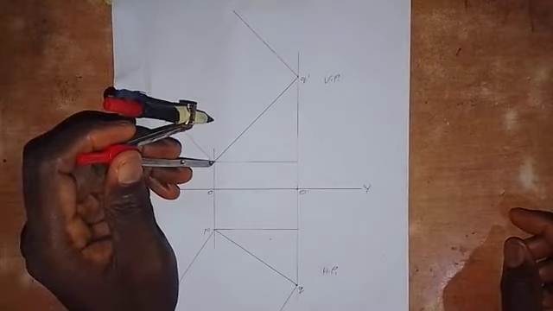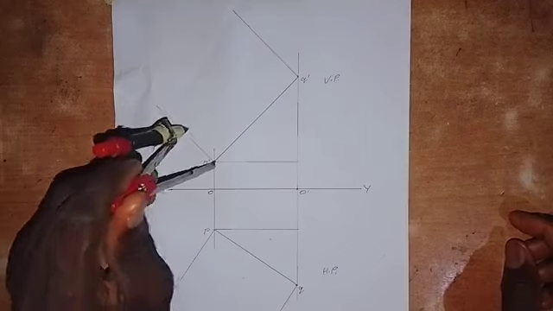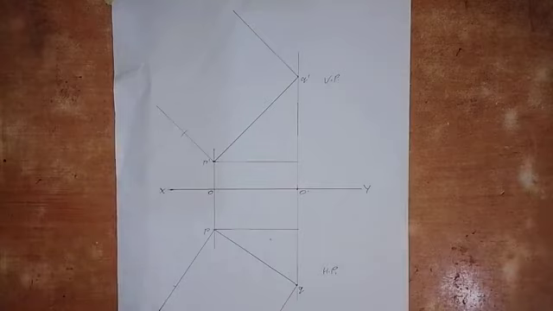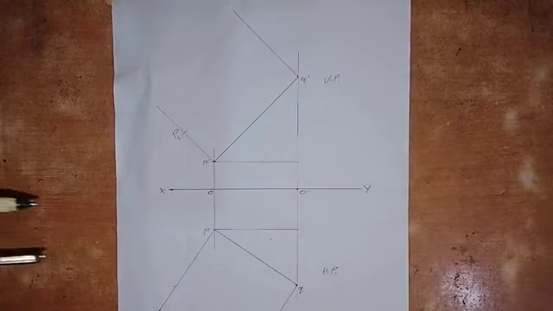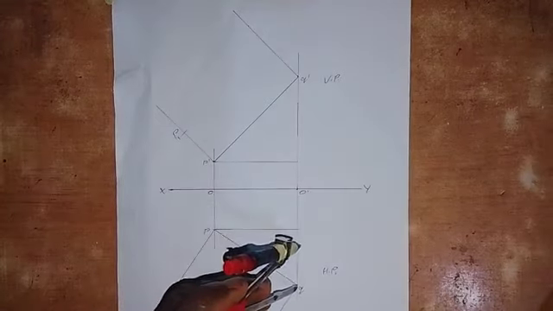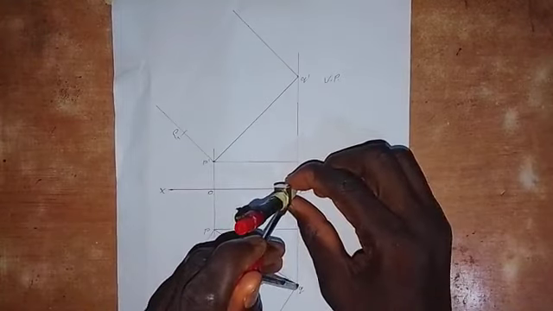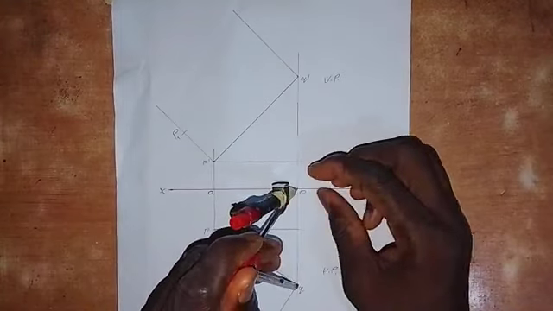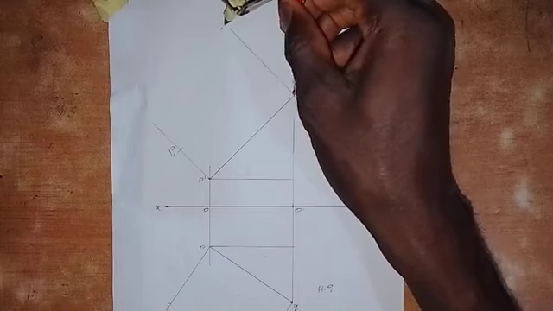So put the midpoint here at point P and make an arc here. So this point now, we call it point P1, capital letter P1. Then we also come here taking this distance of Q from point O prime on the XY line, which is 70 millimeters. So take it like this. Then bring it to this point Q prime here and make an arc here like this.